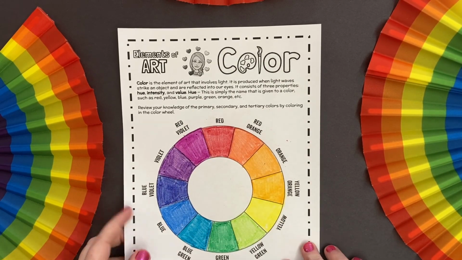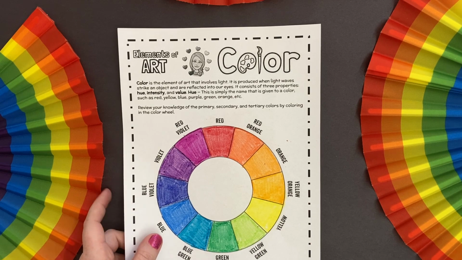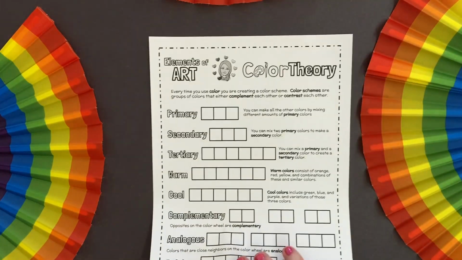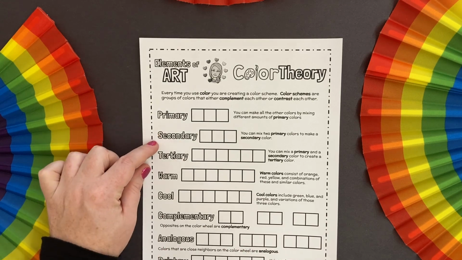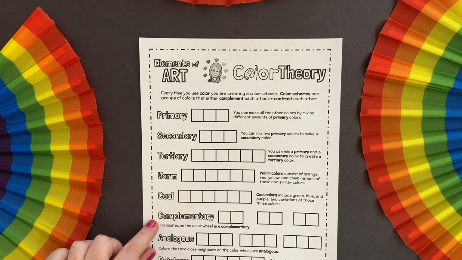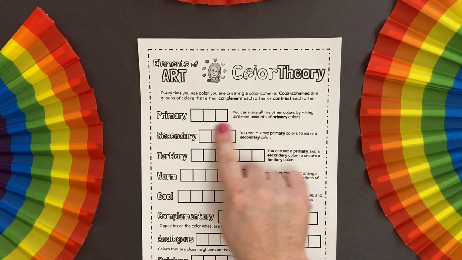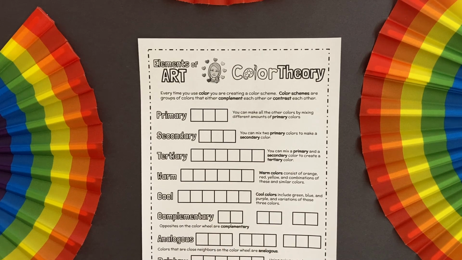Okay, so now that my color wheel is completed, I'm going to work on this color theory page in my book. Color theory is all the different colors. We have primary, secondary, tertiary, warm, cool, complementary, analogous, and rainbow. I even have a rainbow down there because I have to have a rainbow. So I will color all the primary colors. There are 3 primary colors: red, yellow, and blue. I'm actually going to do this sped up as well.